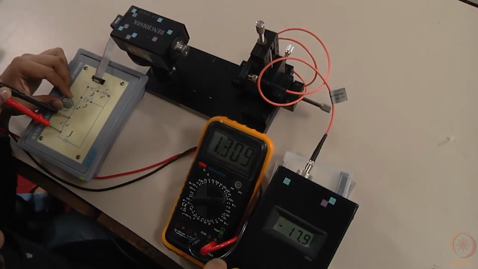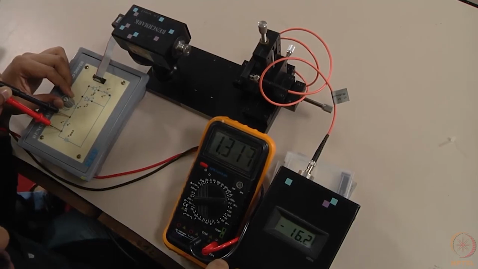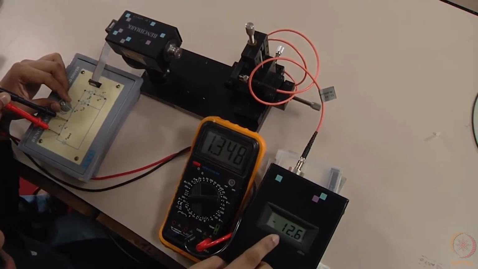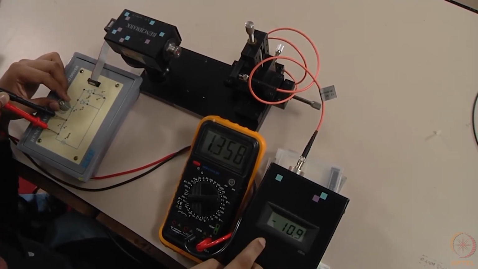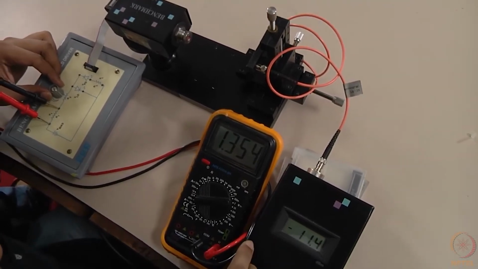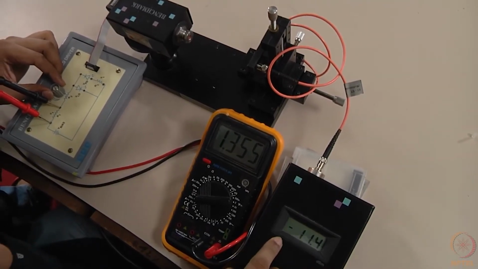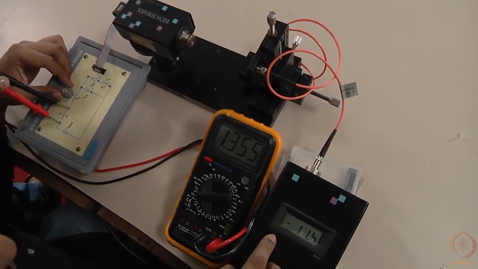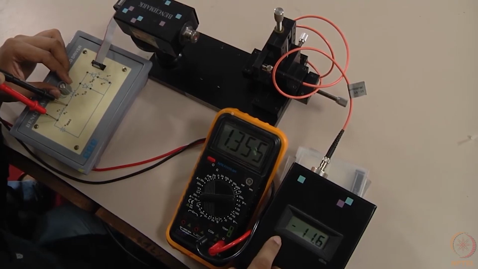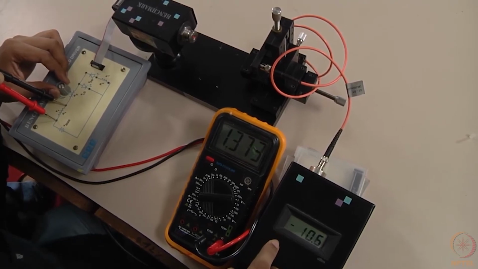Even if I slightly increase the voltage value, that is the current value, there is a significant increase in the power. It means that we have reached the threshold current, and at that threshold current the lasing action begins, and the power emitted by the laser diode increases significantly.